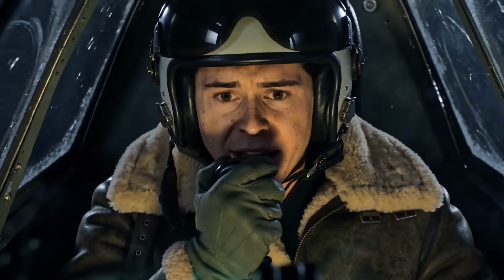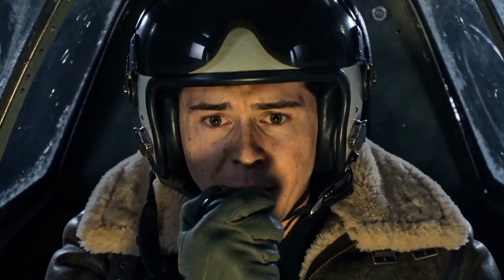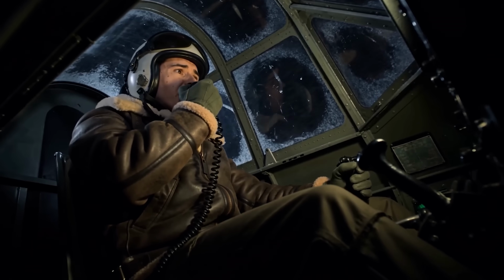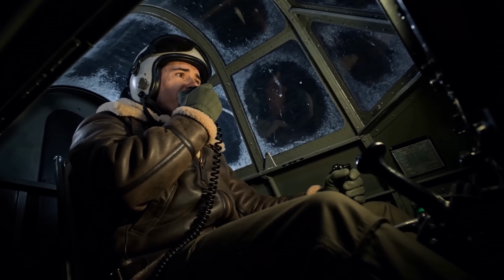Mayday! Mayday! Mayday! Kilo 47, the engine is out and I am picking up heavy ice 20 miles north of the strip, descending through 4,000.